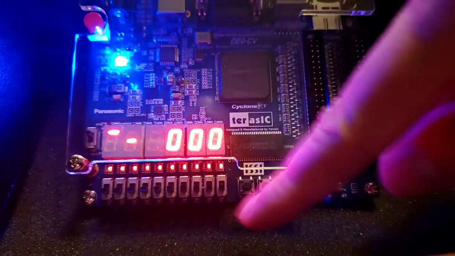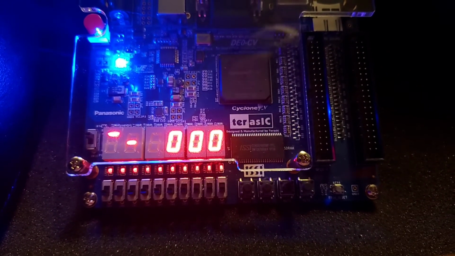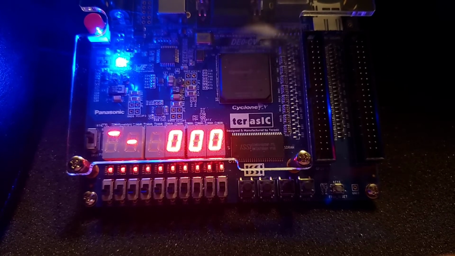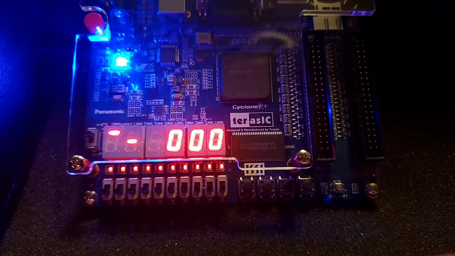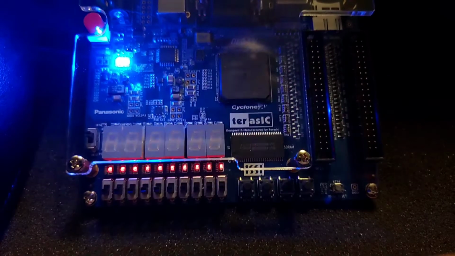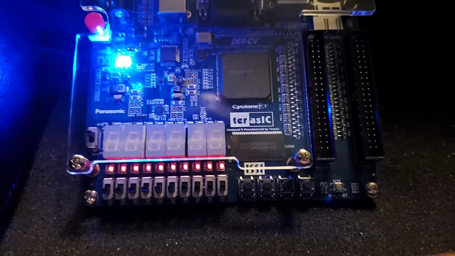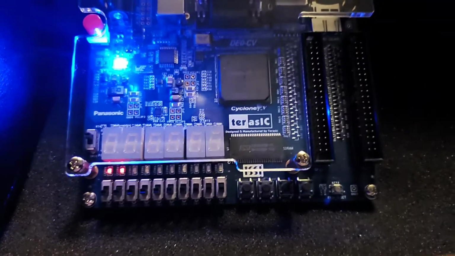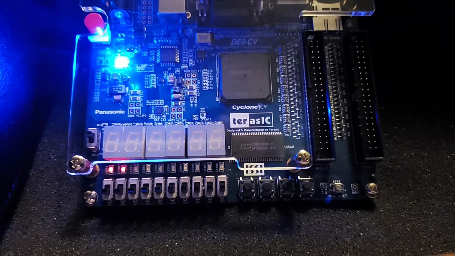And now on to part 2. So let me program the board here. And part 2 is going to be our shift register. So what we will have is the LED lights here, see how they just went out, are actually pulling.